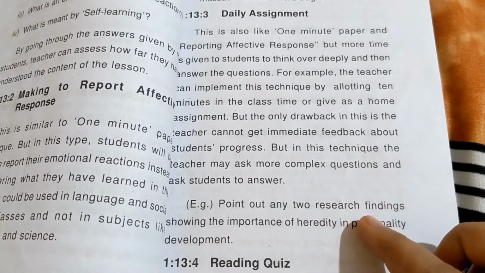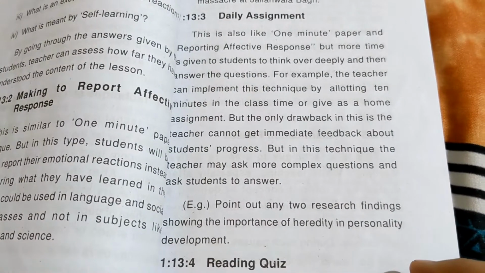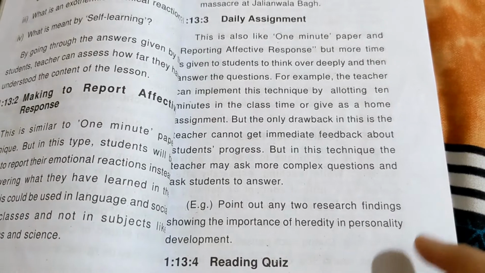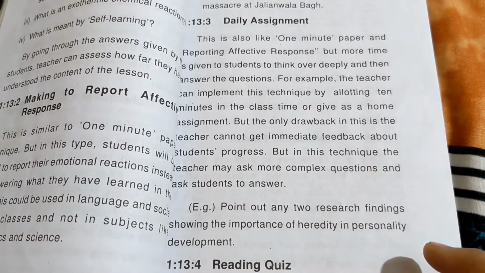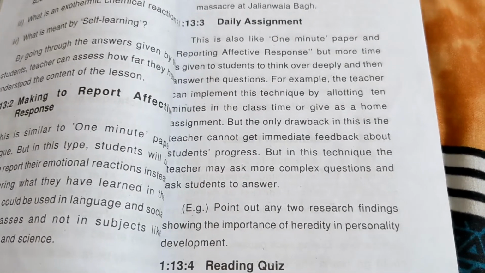And by looking at the way you have written the answer and the points that you have written in it, the teacher will get to know how much you have understood about the topic and how good your progress is in studying. So this is about the daily assignment technique.